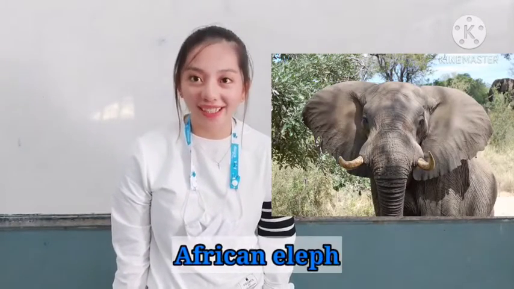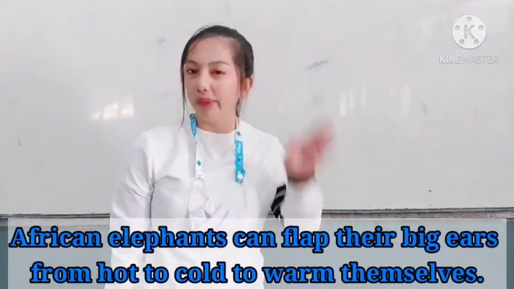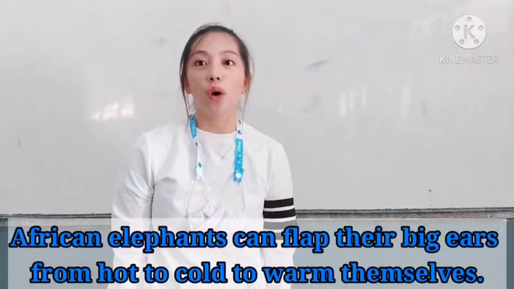But some animals can adapt to the change of environment. For example, African elephants can flap their big ears to cool themselves from the heat.